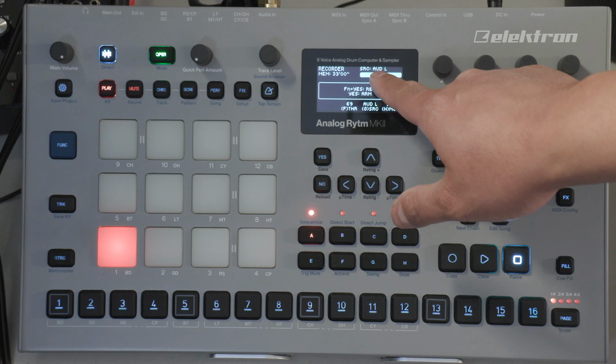As I mentioned, my Mother 32 is plugged into the left audio input channel. So you set that to audio left. You have other different choices as well. You have audio right, so those are both mono, of course. So if you record audio L plus R, that is for recording stereo sources.